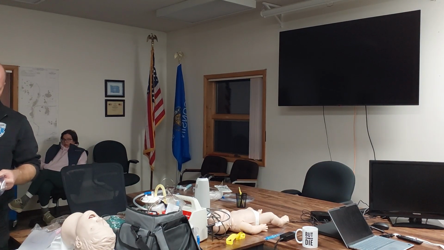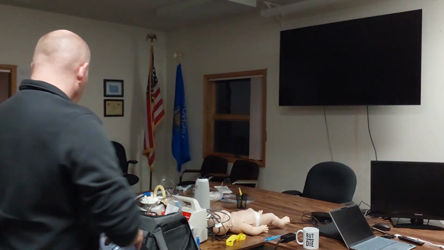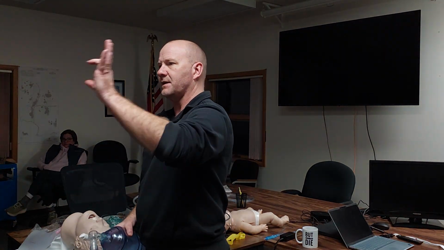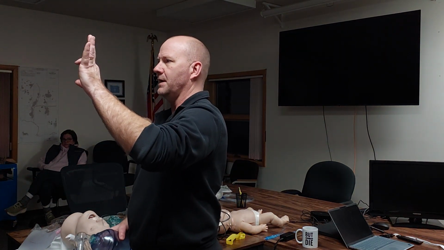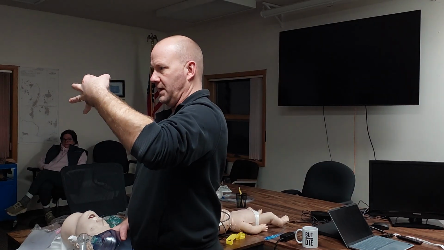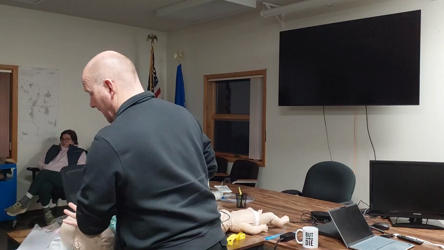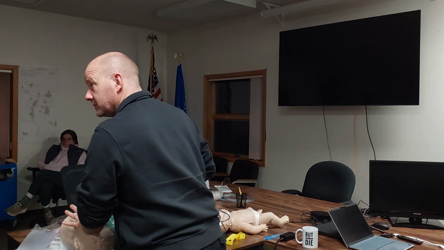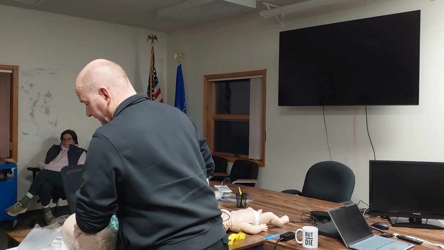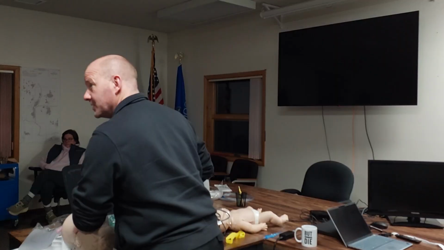So with the bag valve, you'll hear us refer to the CE technique. The CE technique is make a C like this with your hand, and then the letter E. So I'm using that C around the top of the mask, kind of pushing down. And then I use my fingers in the shape of an E to grab that jaw and pull it up.